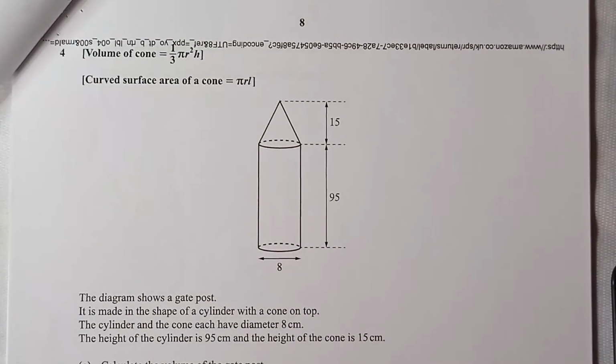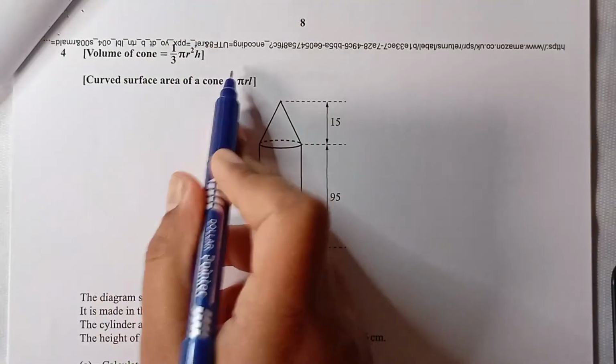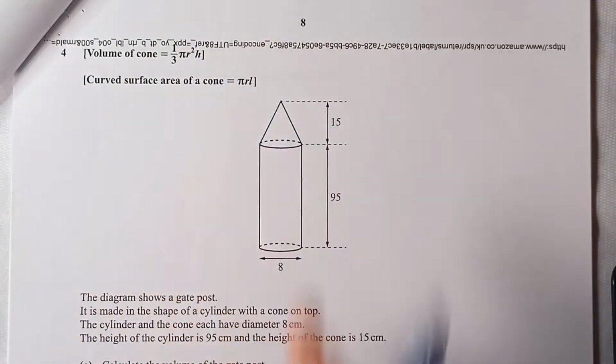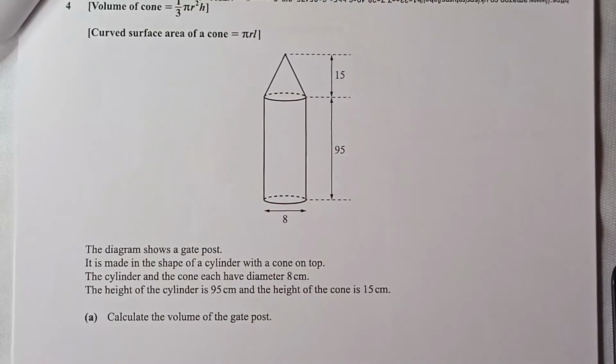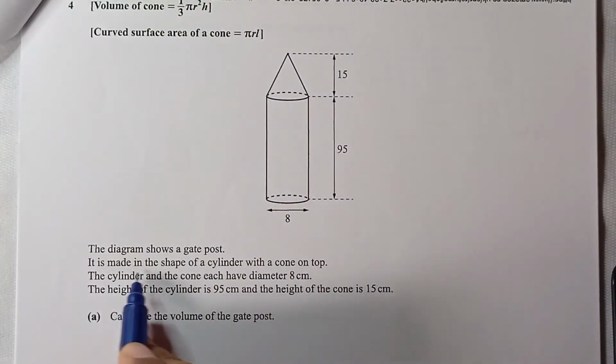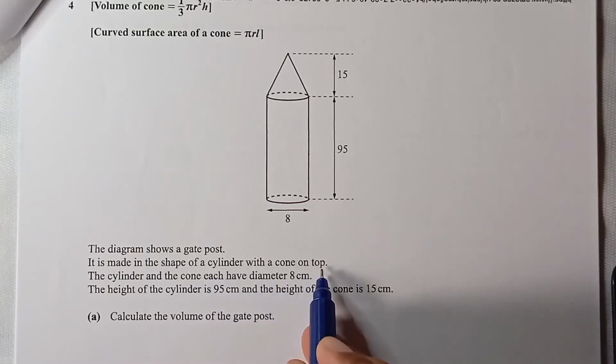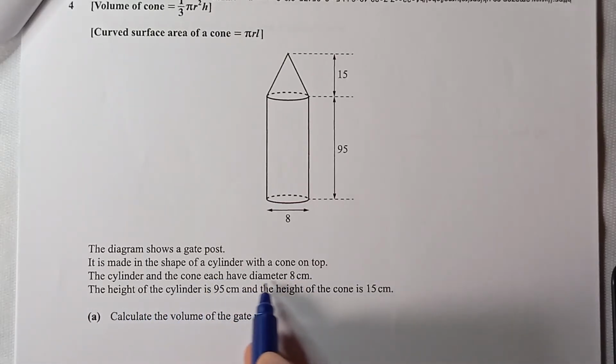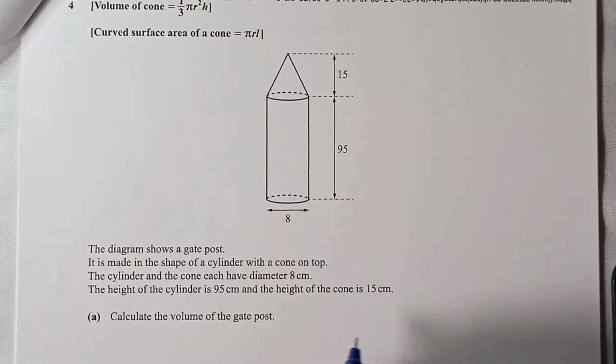Now question number 4, we have been given the volume of a cone and the curved surface area of a cone. These two formulas are given to us. The diagram shows a gate post. It is made in the shape of a cylinder with a cone on the top. The cylinder and the cone each have a diameter of 8 centimeters.